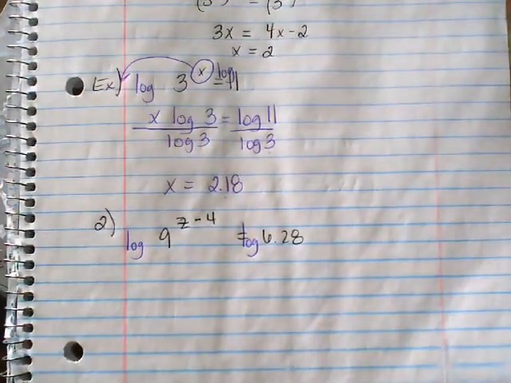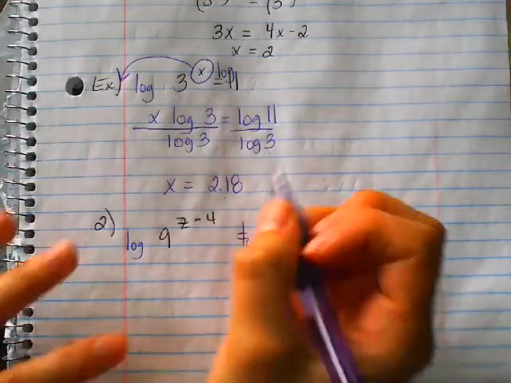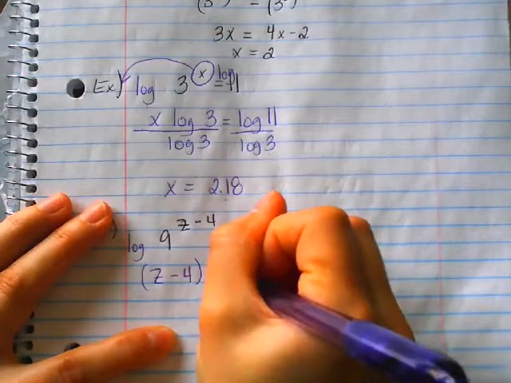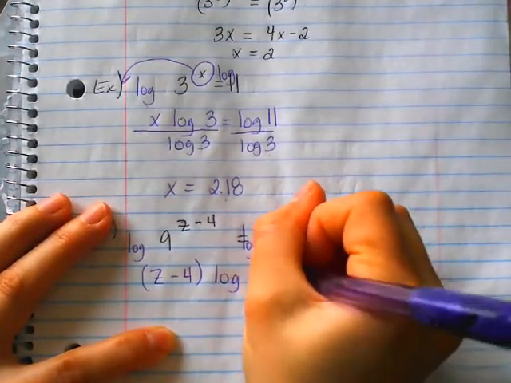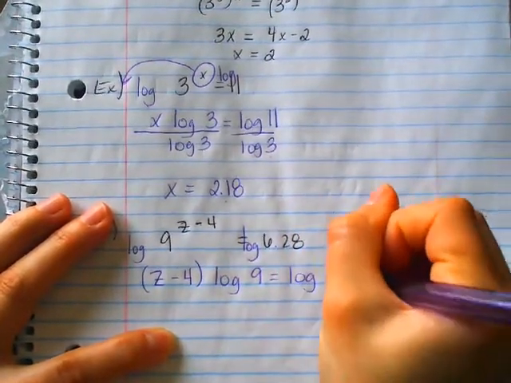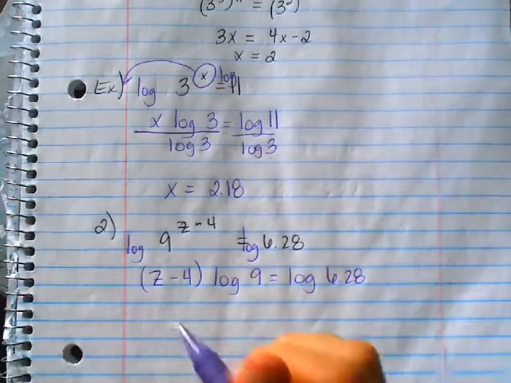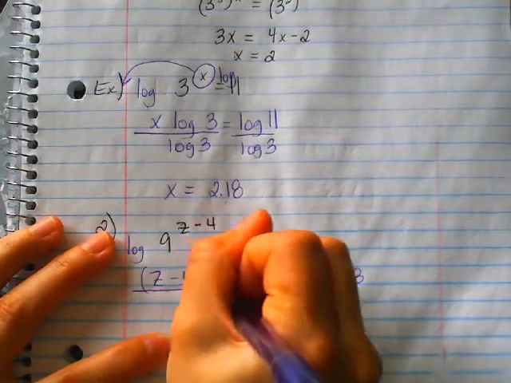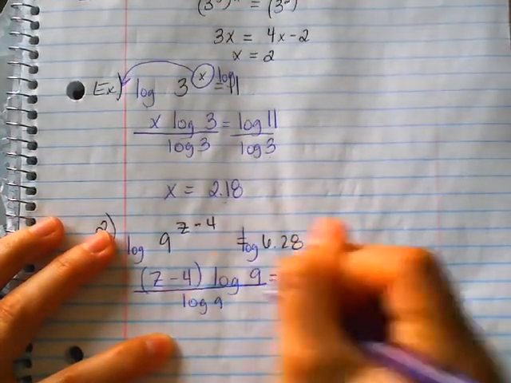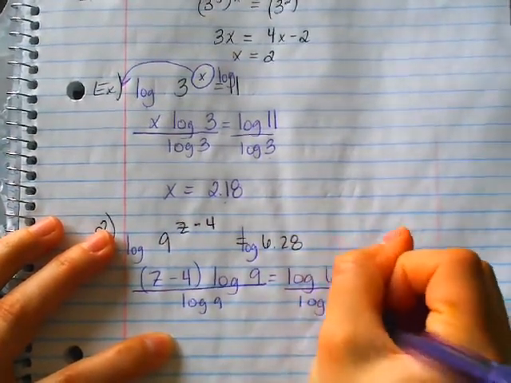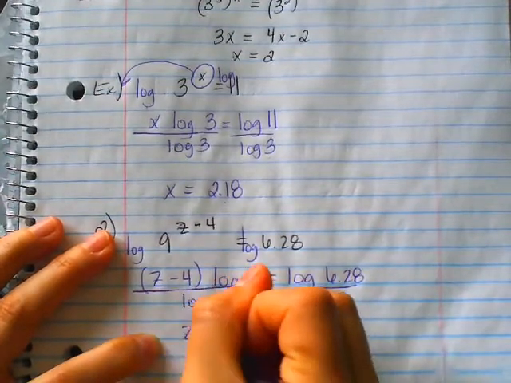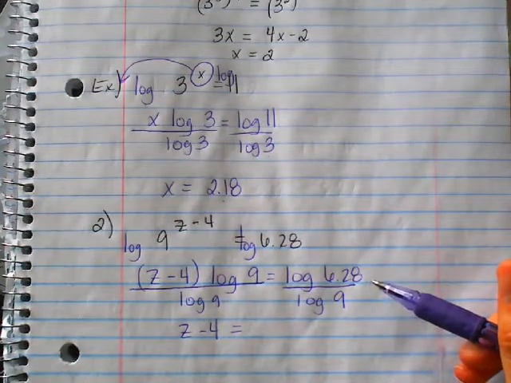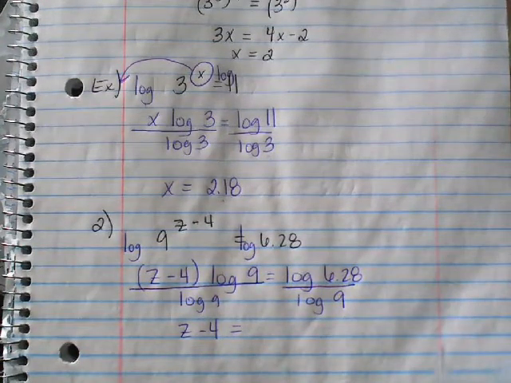And when I take the common log on both sides, I can move that z minus 4 out to the front of my log like a coefficient. But remember that z minus 4 is its own quantity, so I'm going to use parentheses there to make sure that we keep this z minus 4 together. So I'm going to divide both sides by log 9. And z minus 4 will be equal to the common log of 6.28 over the common log of 9.